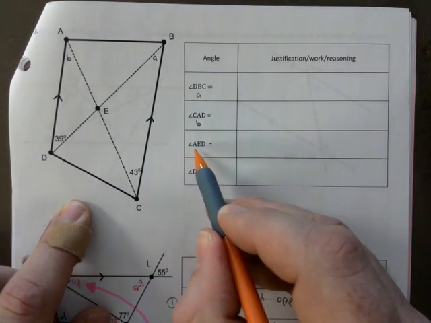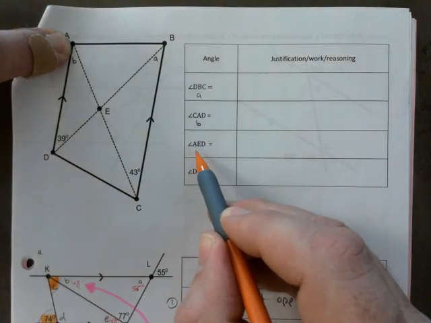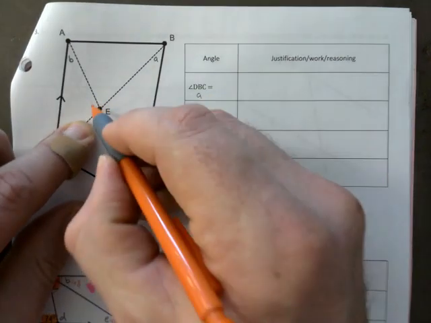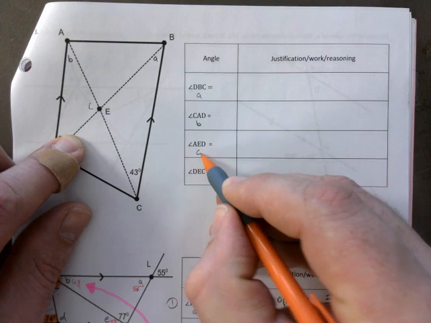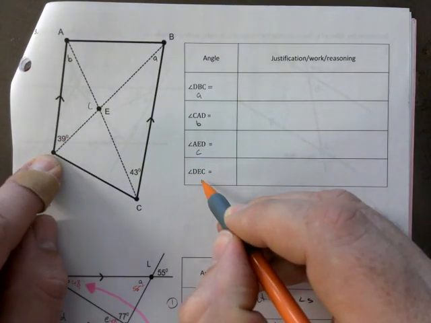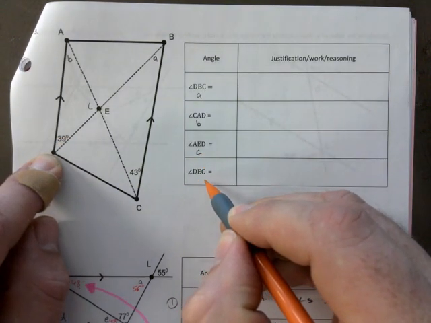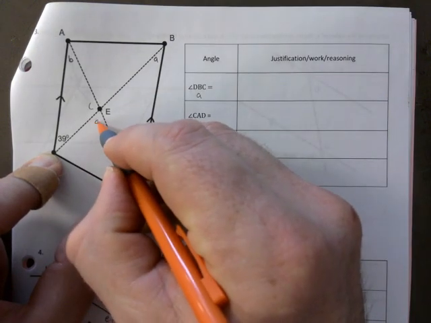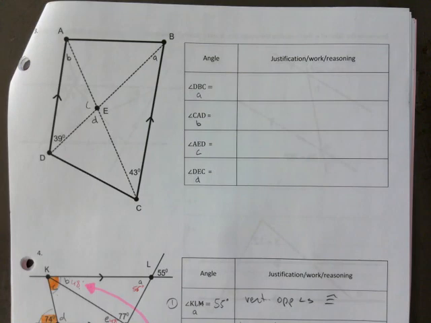AED, so it's the one in the center here, which we call C. And DEC, DEC is angle D for us, lowercase d. So when we go inside between the angles, we can use lowercase.